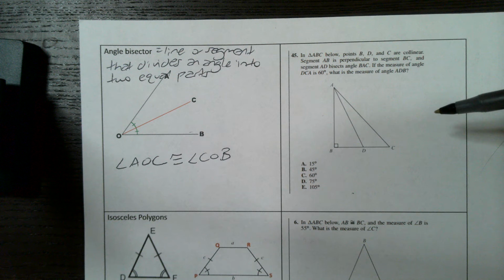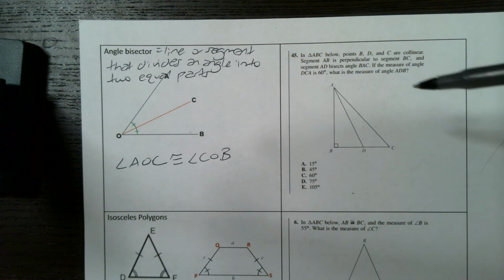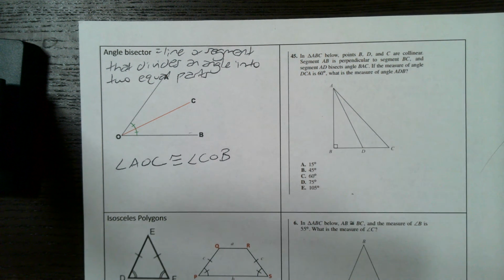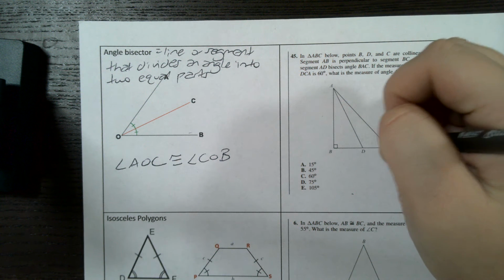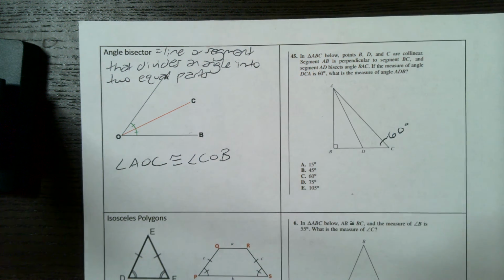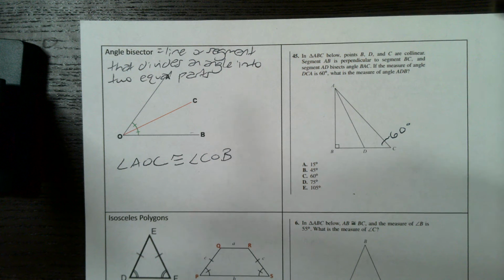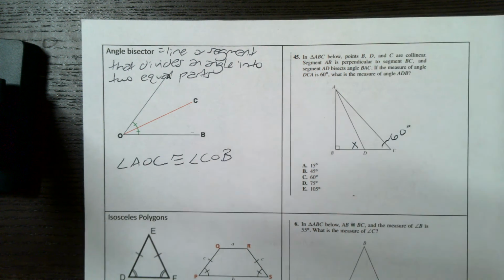If the measure of angle DCA is 60 degrees, so they tell us right now that this angle is going to be 60 degrees, what is the measure of angle ADB? So we're looking for this angle right here. Let's call this X. That's what we're looking for. So how are we going to go about finding X?